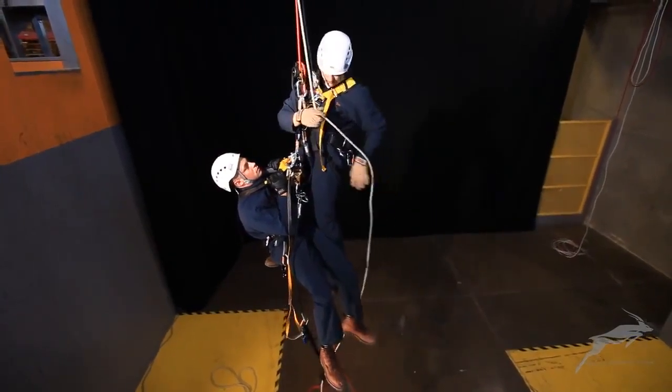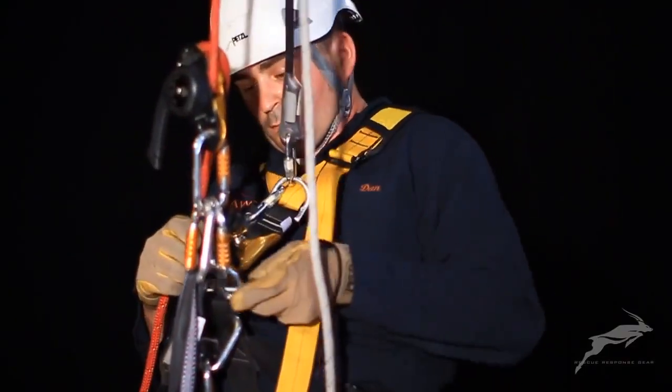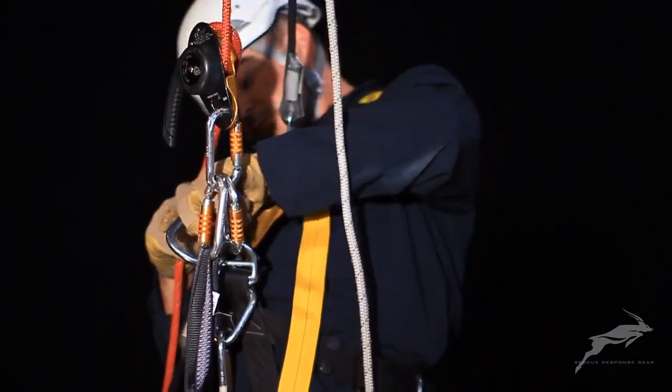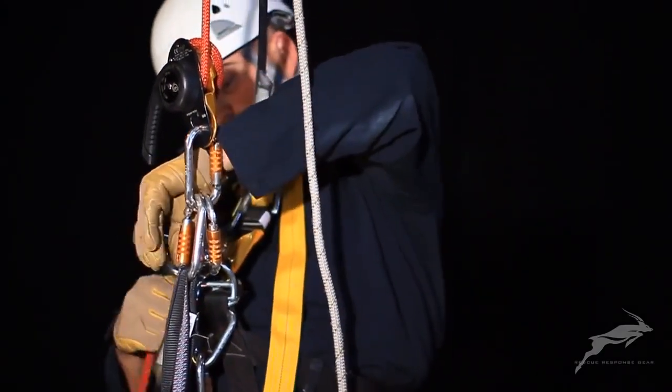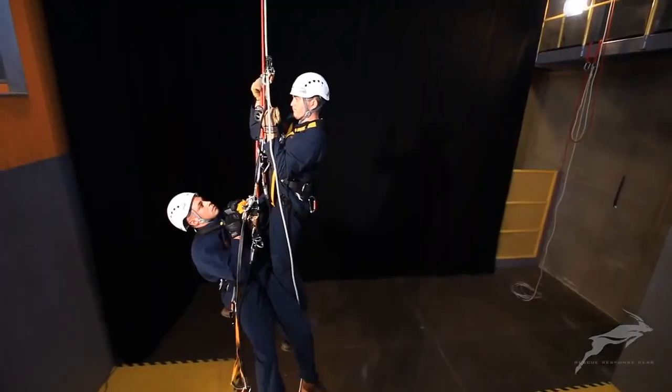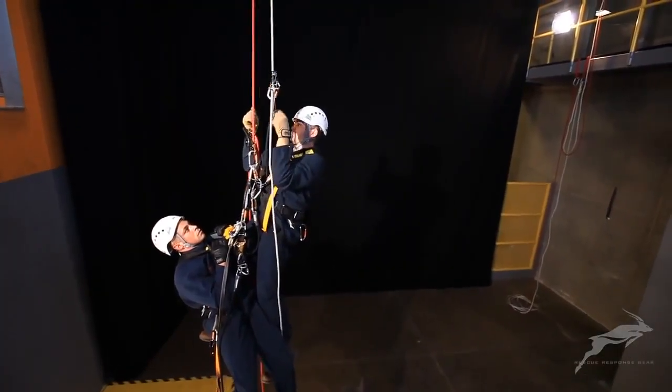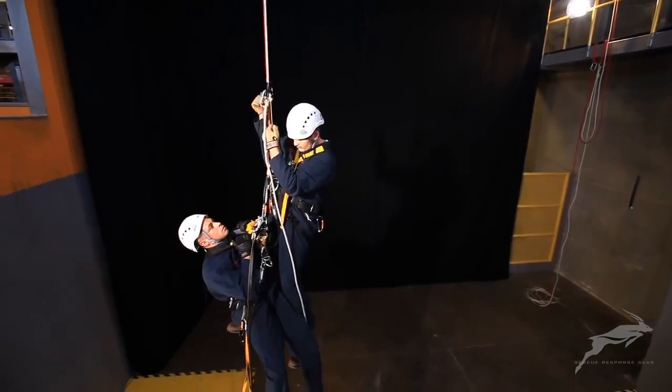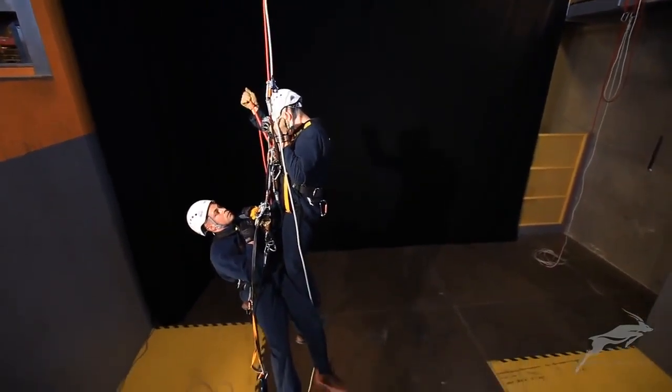Before descending with the casualty, an additional braking carabiner is introduced to the descent system. Descend slowly in a controlled manner, paying particular attention to casualty management.